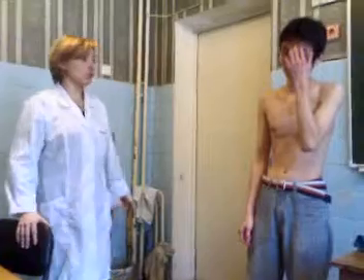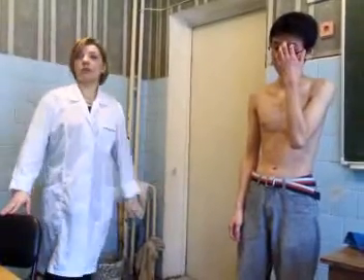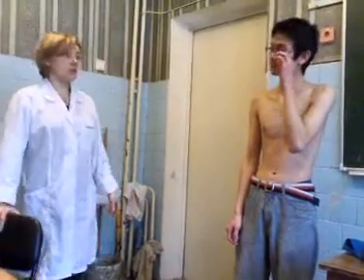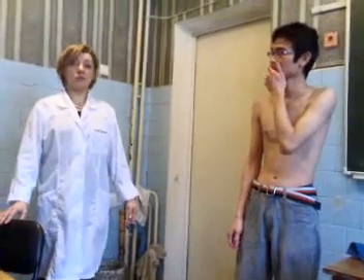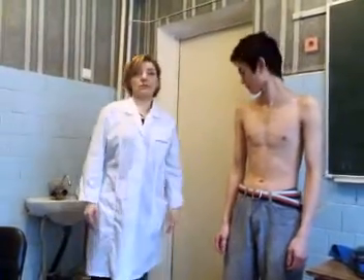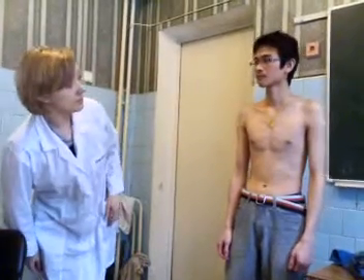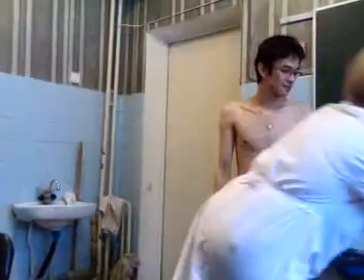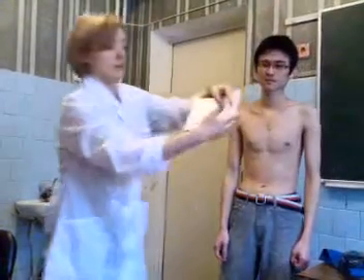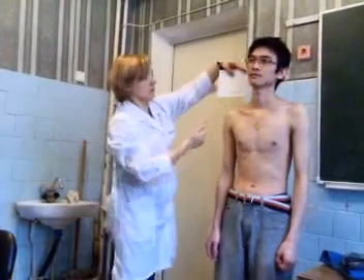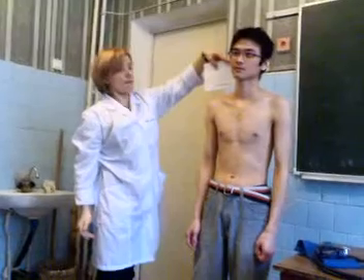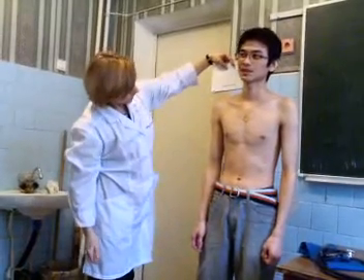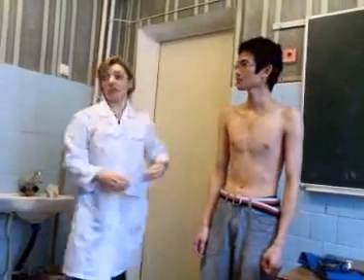Yeah? And now let's determine his type of constitution. Please remind me what symptoms we should check to determine type of constitution. Neck. What can you tell about his neck? Neck is thin. Thin and long. Yeah? This angle between neck and shoulder. It's more than 90. For example, this angle is 90. Yeah? 90. More than 90. No, it is 110, yeah?